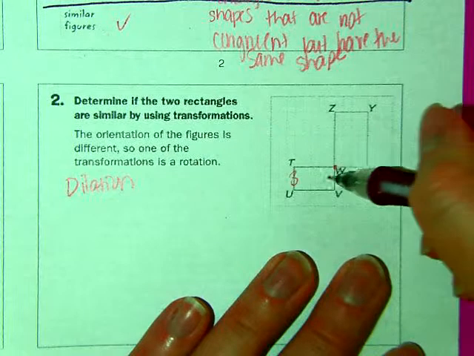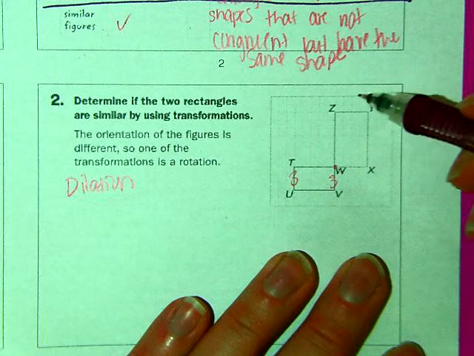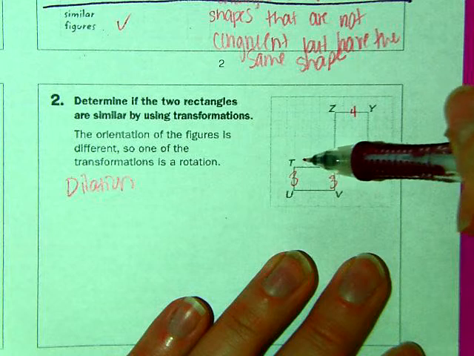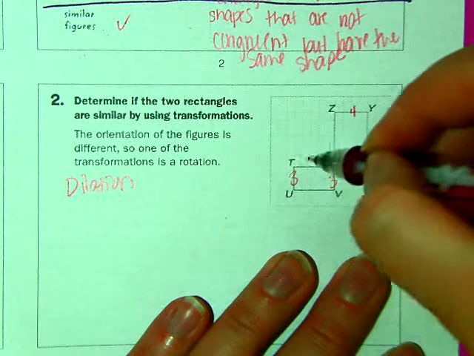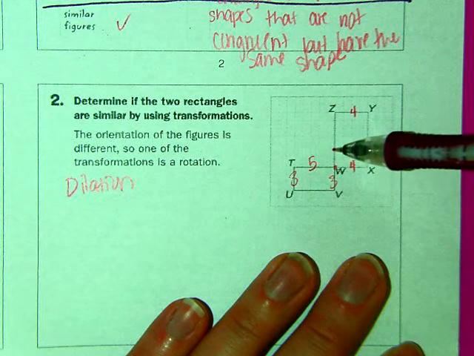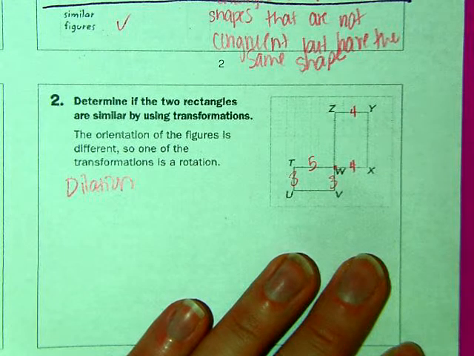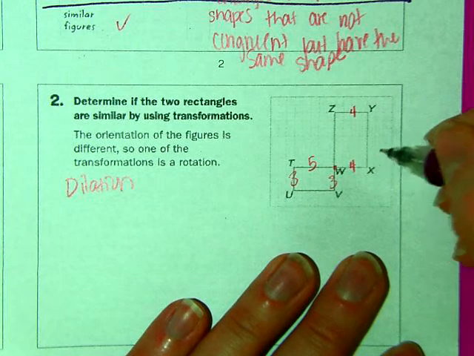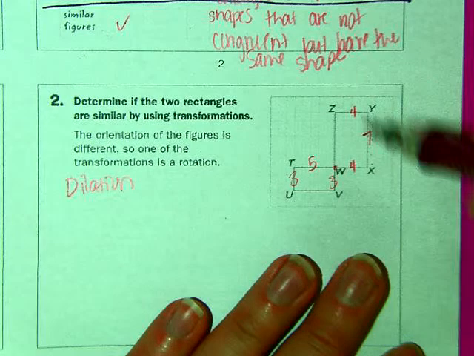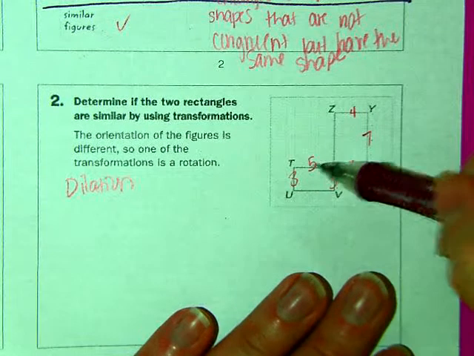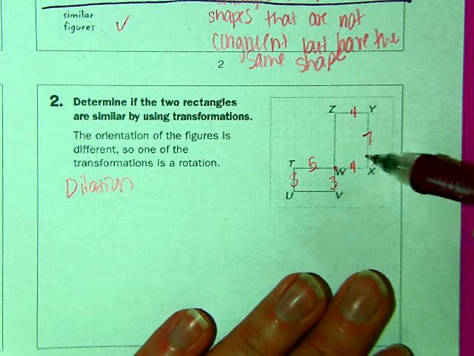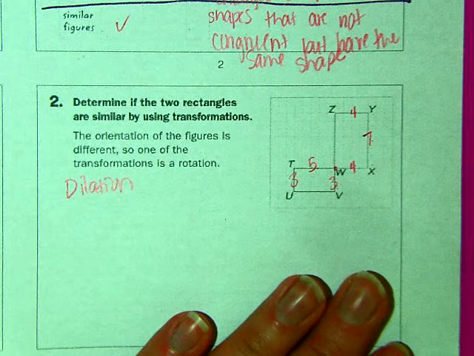This is 3 and 3. This one is 1, 2, 3, 4. This is 1, 2, 3, 4, 5. And this is 1, 2, 3, 4, 5, 6, 7. Is that right? 1, 2, 3, 4, 5, 6, 7. So if we put the sides together, we would have 3/4 and 5/7. These are not equal, so this is not going to be similar.